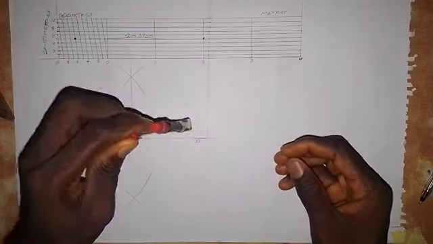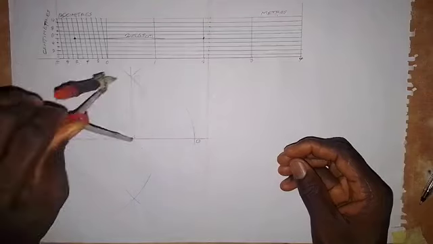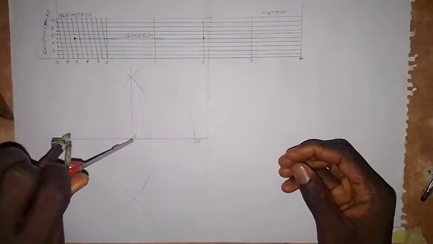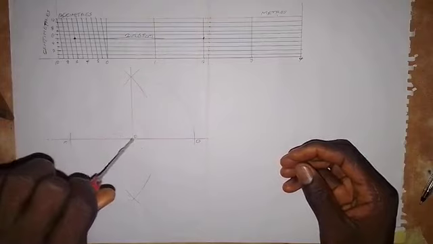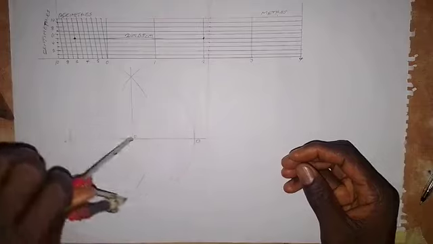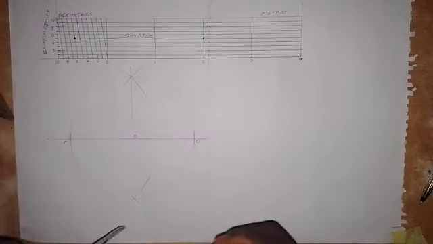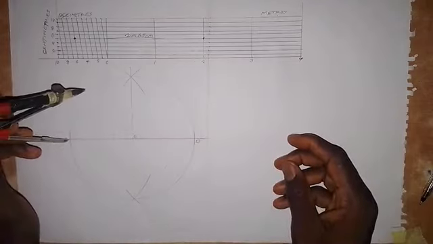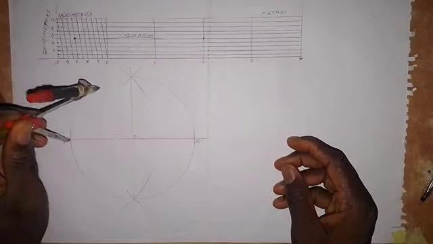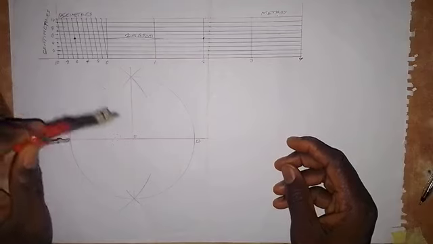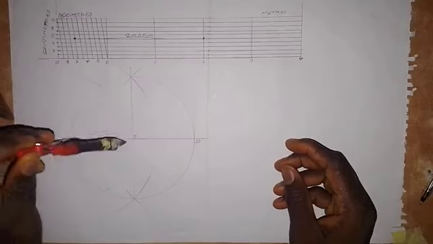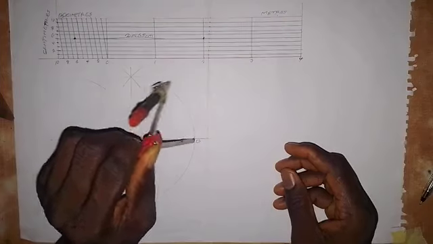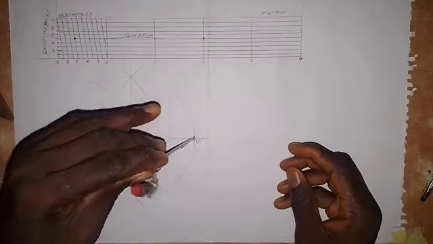I'm going to draw a circle all around like this. So the circle goes as we have it here. The next thing that I'm going to do is to put the radius that we used to draw this circle at point A and make an arc up and down. Then I'll also put it at this point and make an arc up and down. So we have these points.